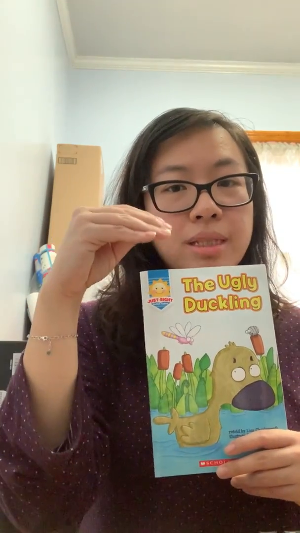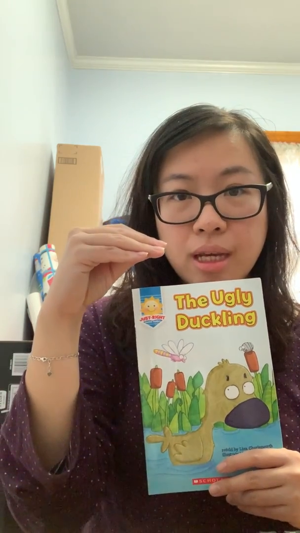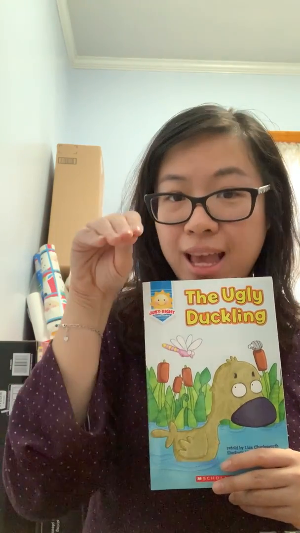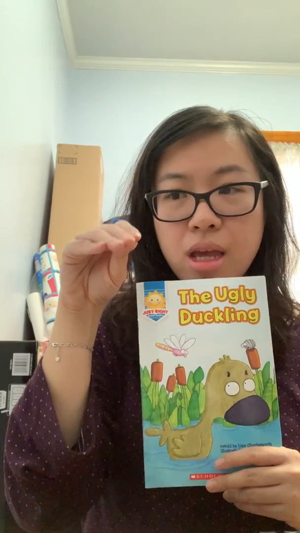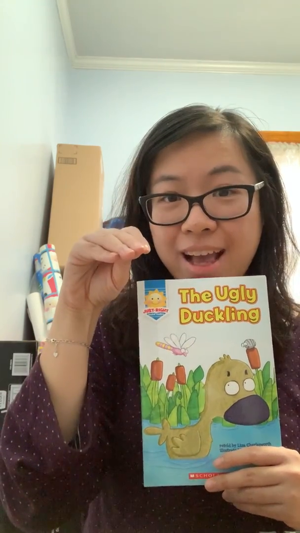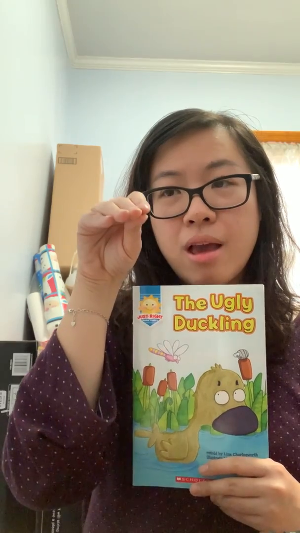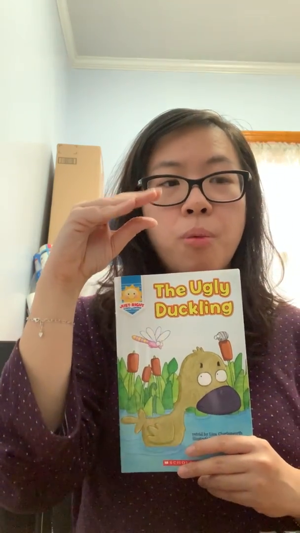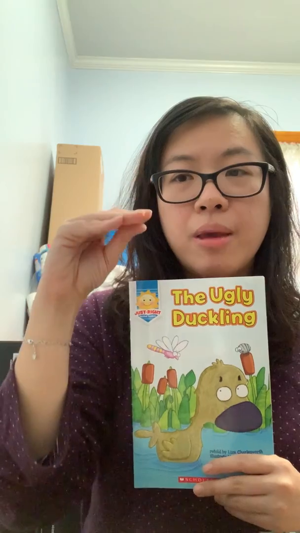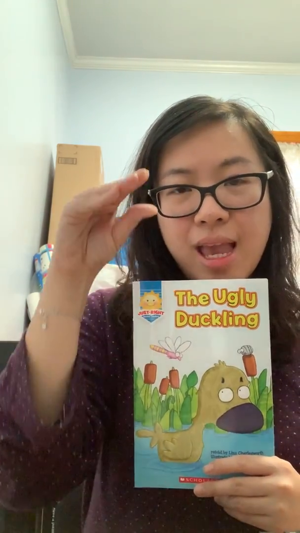And then at last, he changed and he met some white birds. He thinks they are very pretty. So he asked, can I stay? The white bird says, yes, you are welcome to stay with us. So the ugly duckling turned into a very pretty white swan. So I marked that the ugly duckling turned into a white swan. He met the white birds later and they live together happily after.